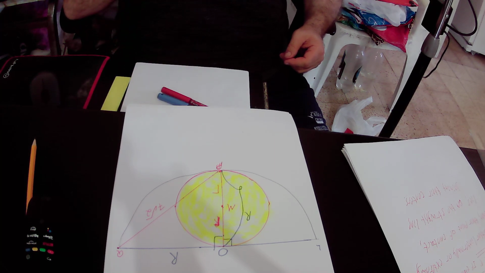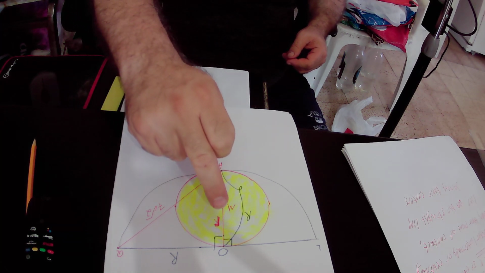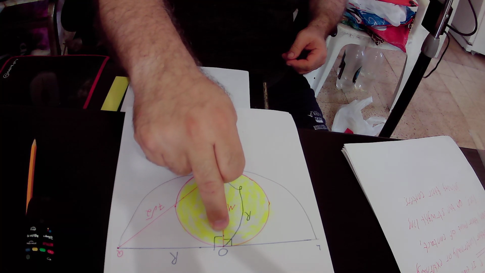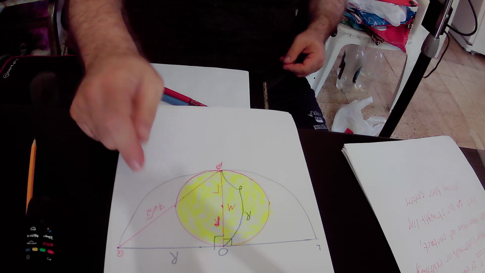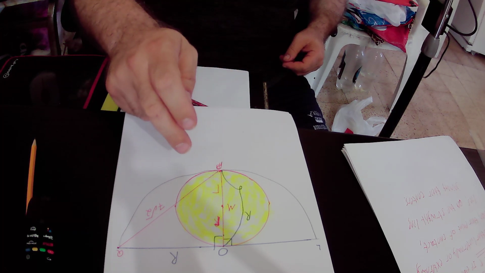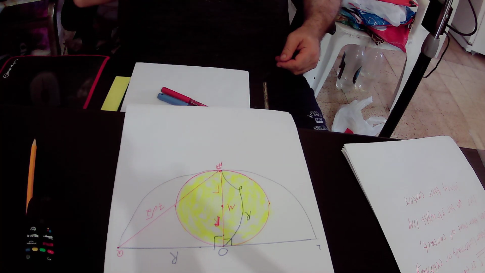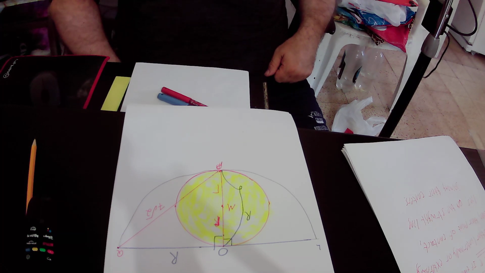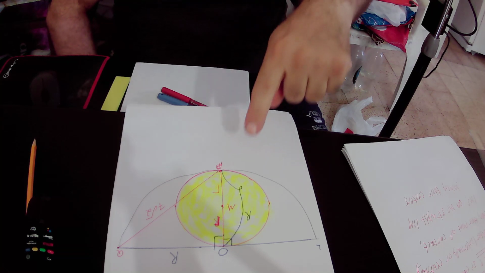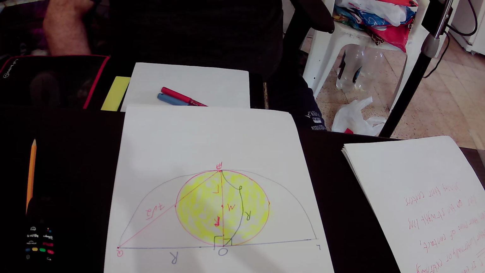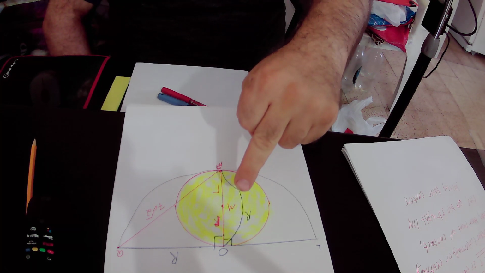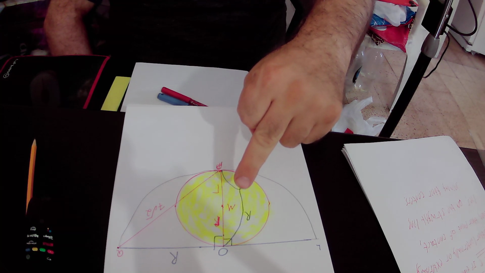Actually, we also know that OQ is tangent to the yellow circle at point O. We defined the center of the yellow circle as point M. So MO must be the radius of the yellow circle because it starts from the center of the yellow circle and ends at point O, a point on the yellow circle itself.